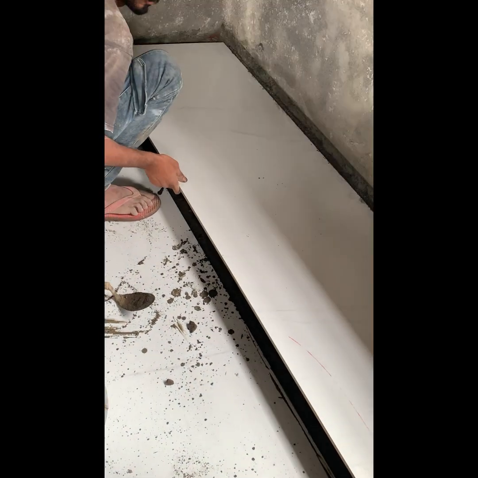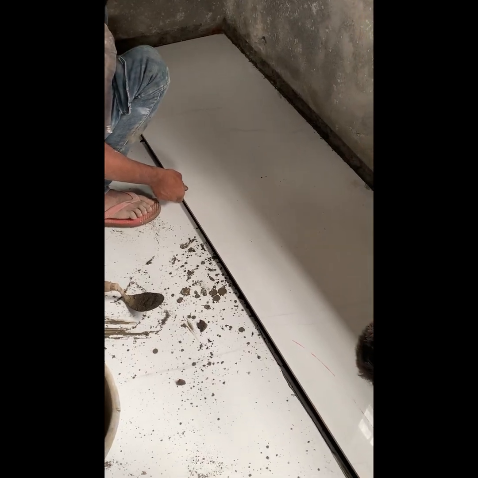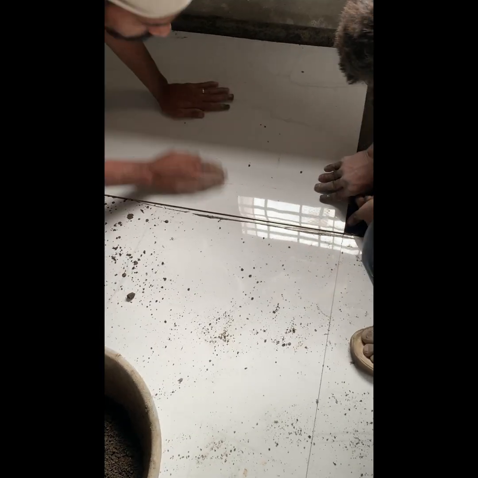While fixing tiles, if required, he is taking help of the other person so that he can maintain the proper level at all the four corners of the piece of the tile. See, they are adjusting it properly so that all the corners of the tile are aligned with the other tiles already placed.